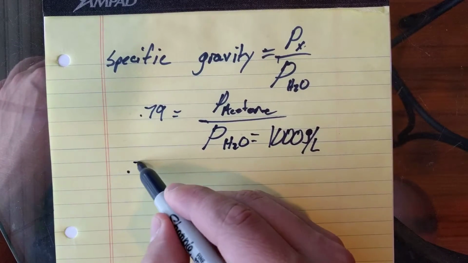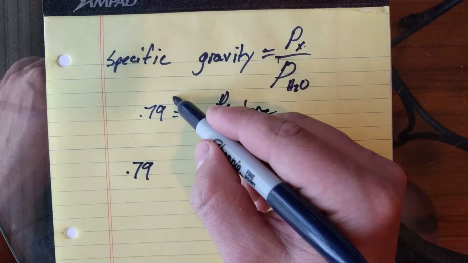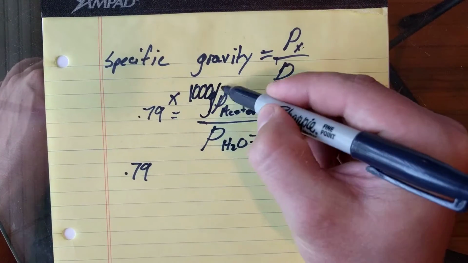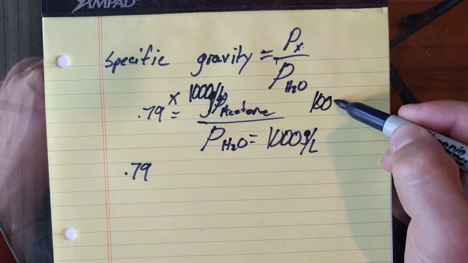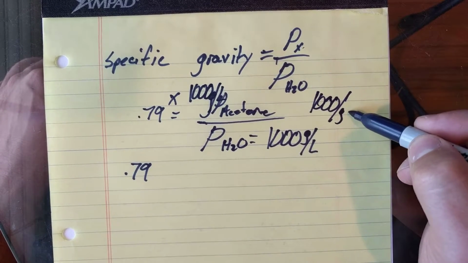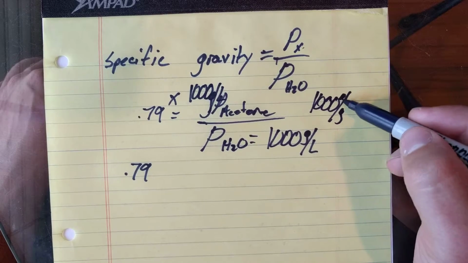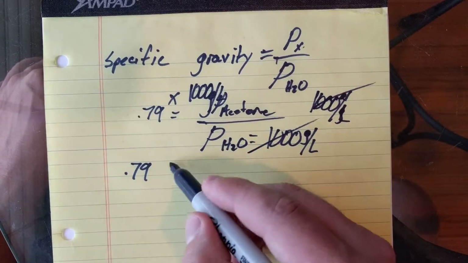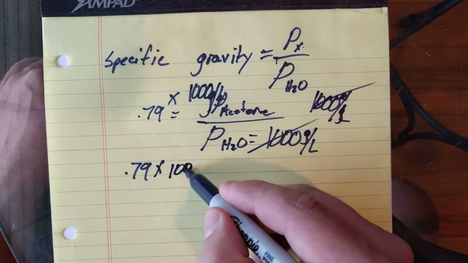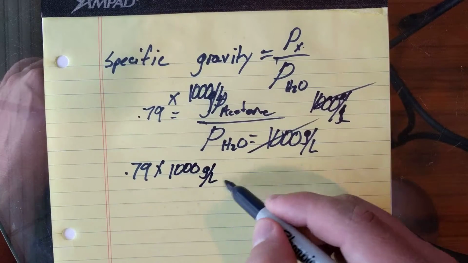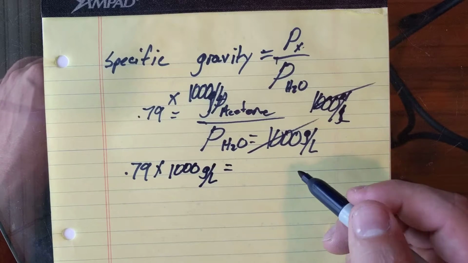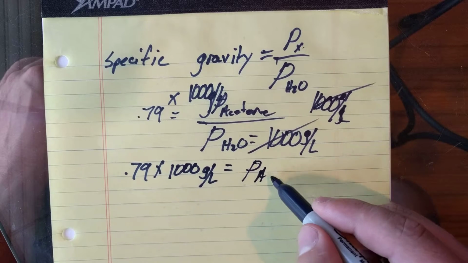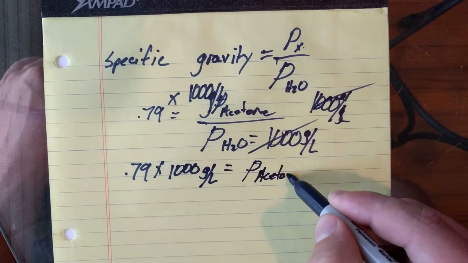So if I do 0.79, I'm going to multiply both sides by the 1,000 grams per liter. And so it'll cancel here, and then I get equal to rho of acetone.